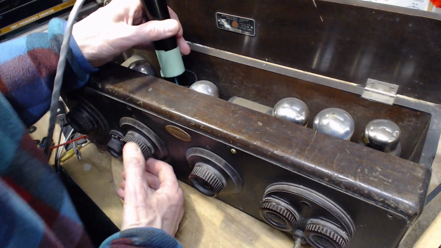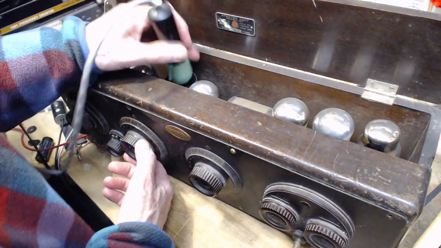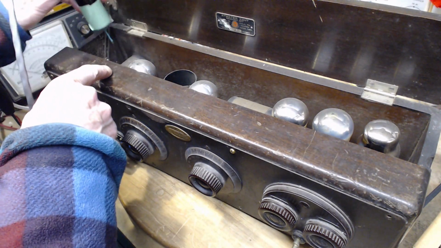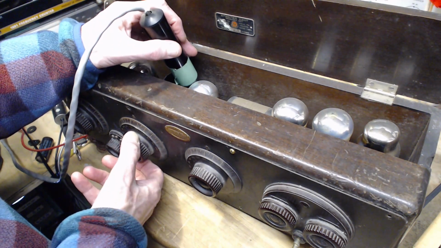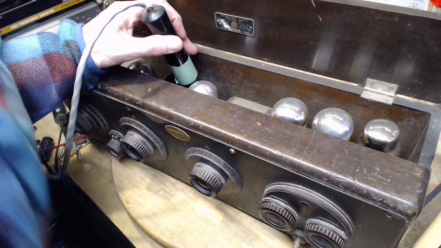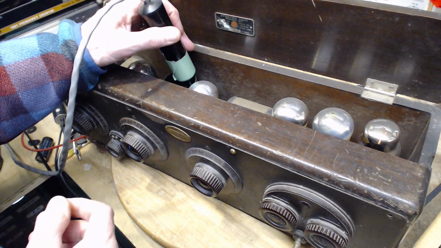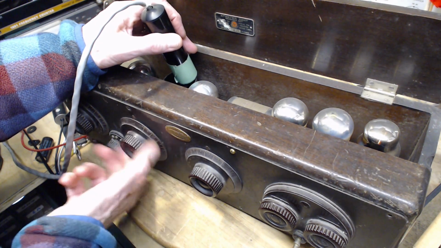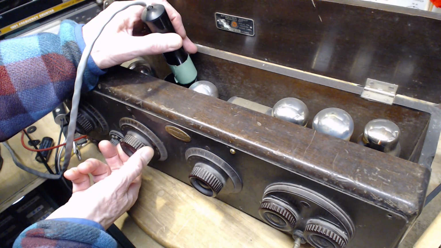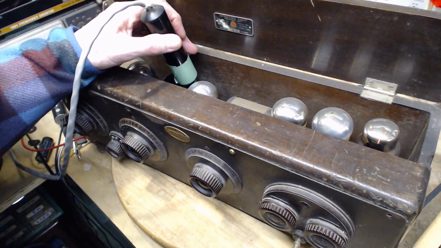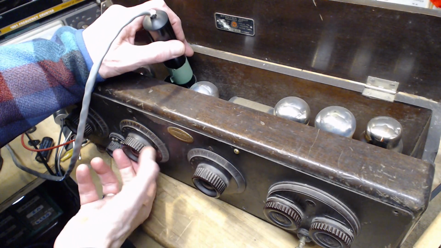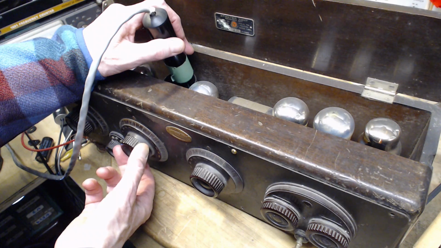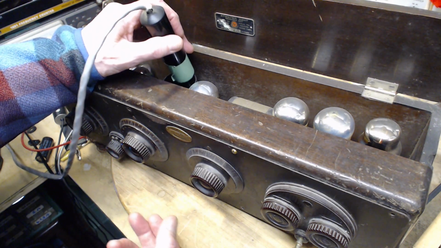Where did it go? Oh, I don't have it on now, and I can't pick it up here. It's this coil that's really strong. Okay, so this one's gone. Let's turn the set back on. Turn it up a bit here.